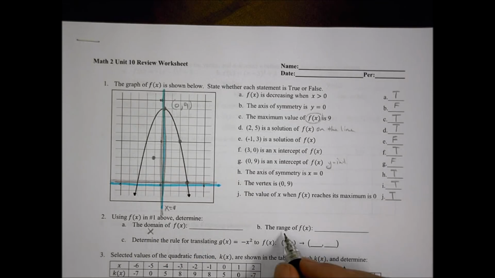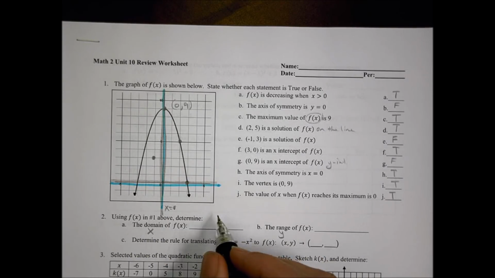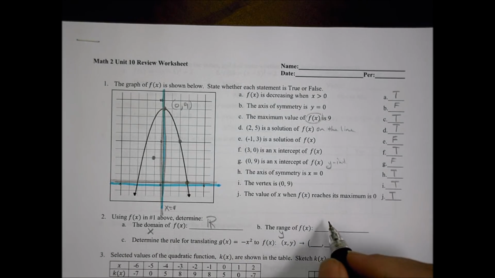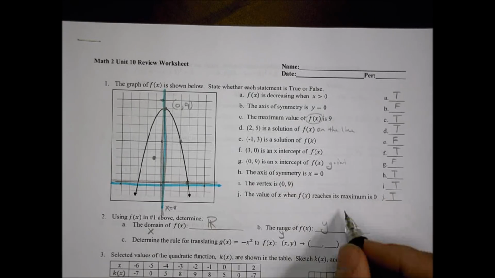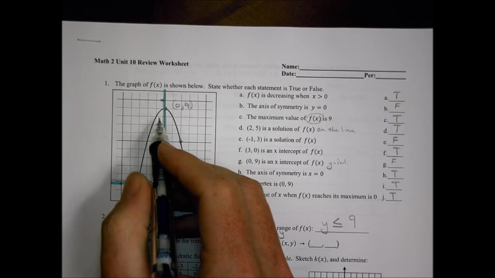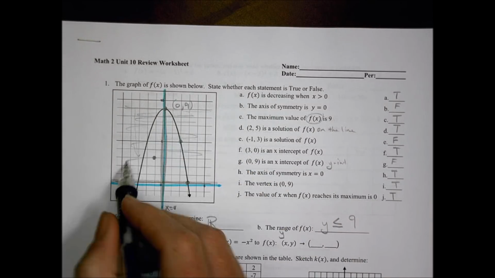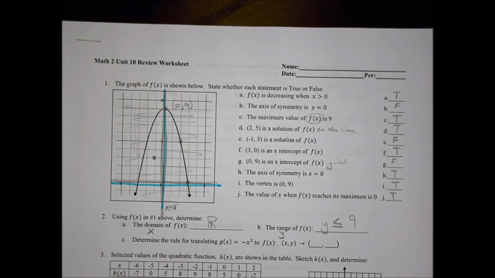So using f of x in number 1 above, determine the domain and range. Remember, domain are the x values of f of x, and the range, the y values. Our domain of f of x is all real numbers. Every value of x is going to work. Now the range for y: it's going down, so we're going to say y is less than or equal to 9, our maximum value. Anything from 9 down is going to work. Those are all fine values of y.